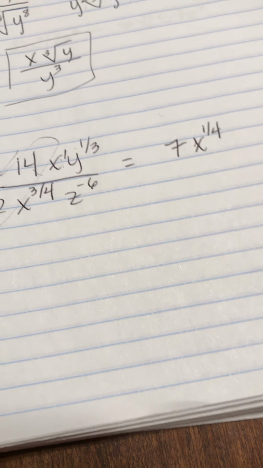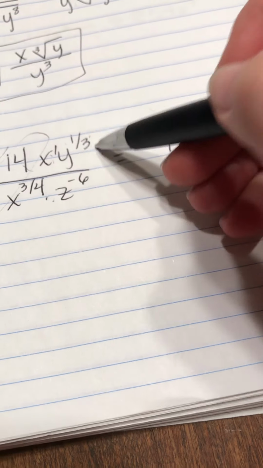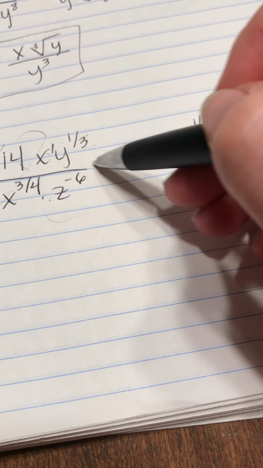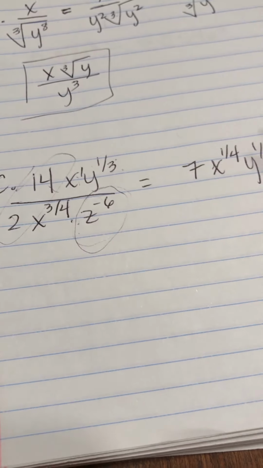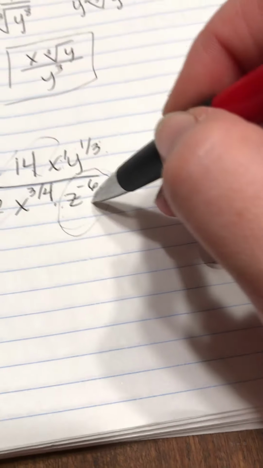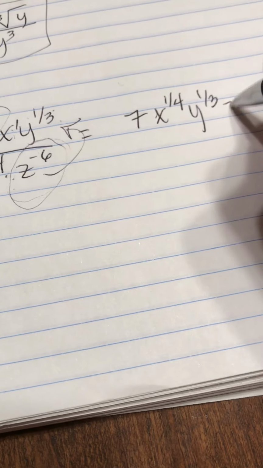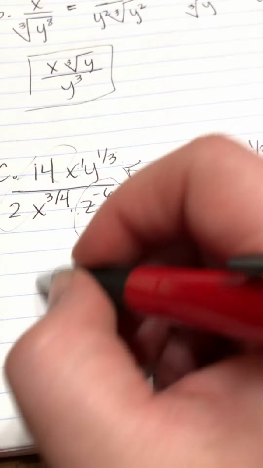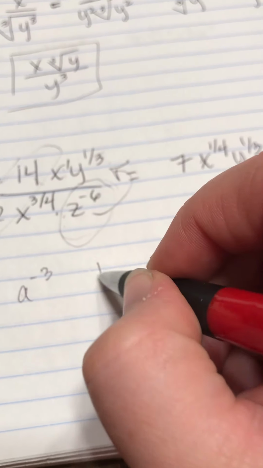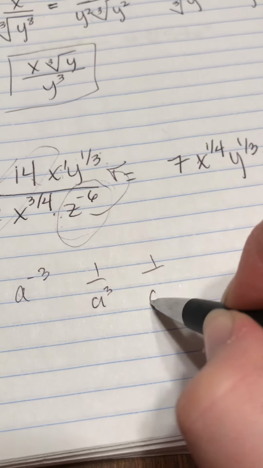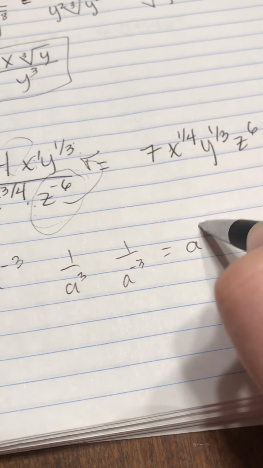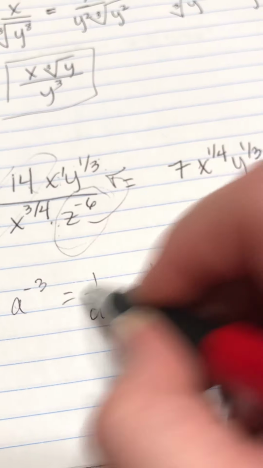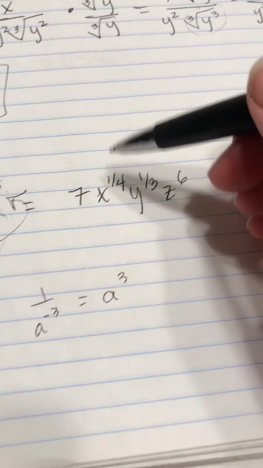Okay. This one, there are no y's on the bottom, so it stays the same: y to the 1/3. There's no z on top. What does it mean if it's z to the negative on the bottom? Well, guess what? It just means it goes to the top. So that's z to the 6th. That negative just means it's going to go reverse. If I had a to the negative 3rd, that would be 1 over a to the 3rd. If I had 1 over a to the negative 3, that would mean I just have a to the 3rd. It's just reverse. Okay, so this was the final answer for that problem.